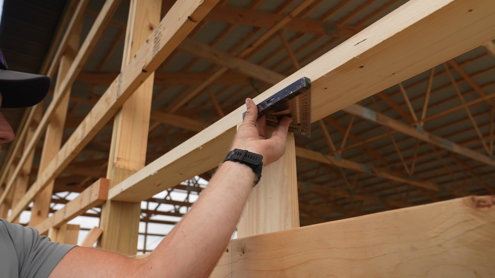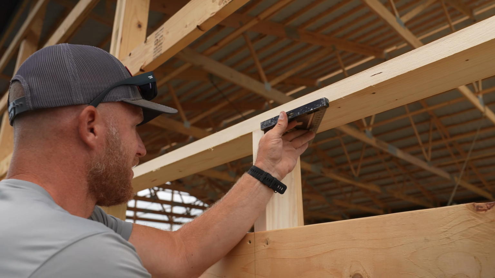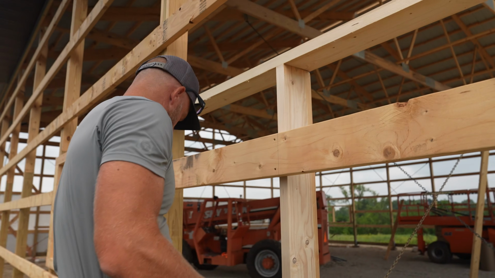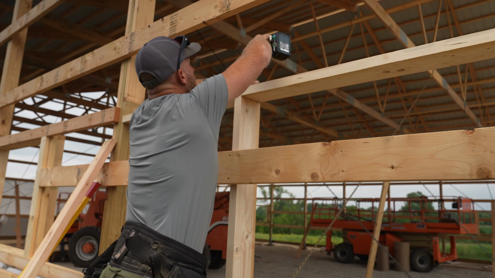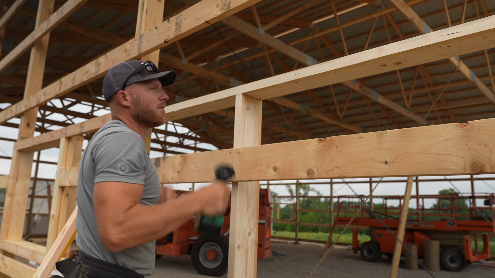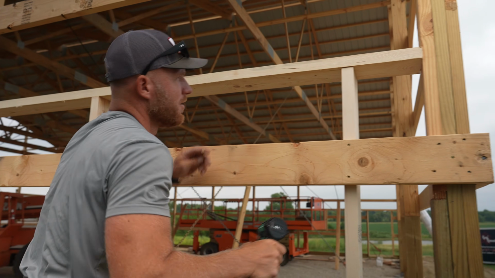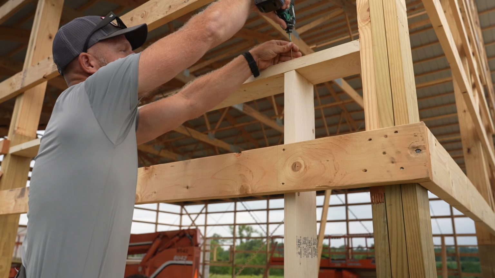And then we're going to want to make sure it's square. Okay.